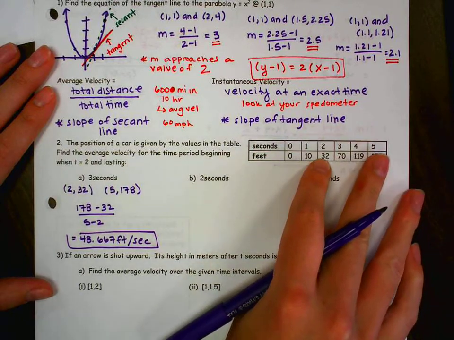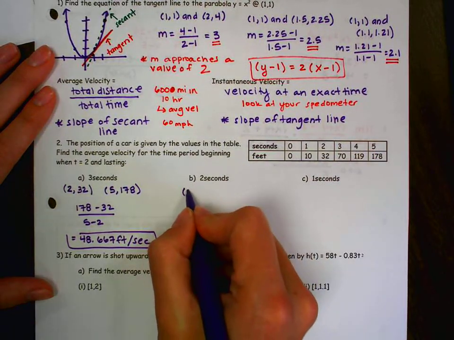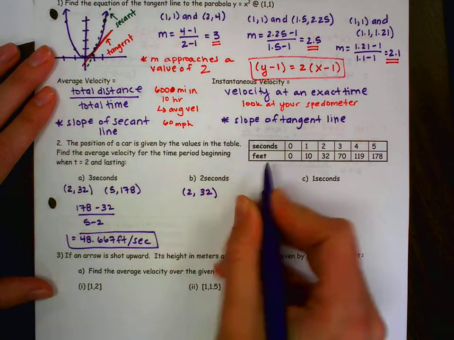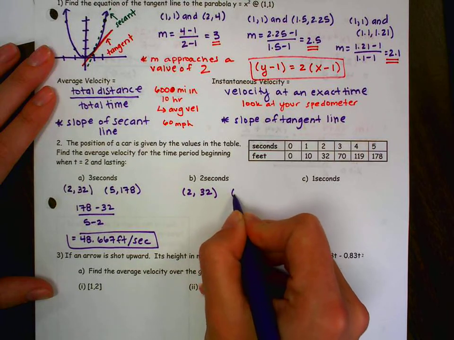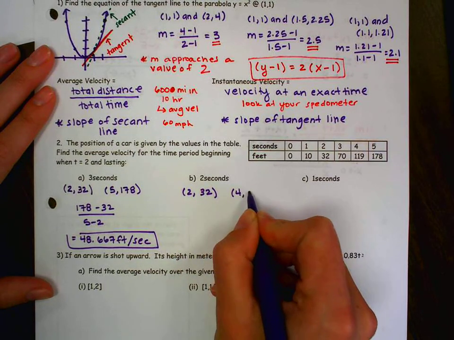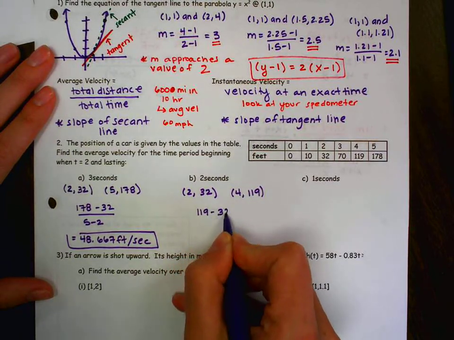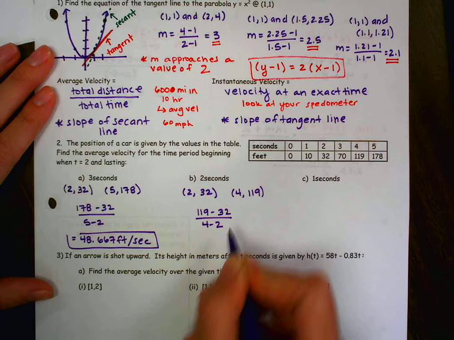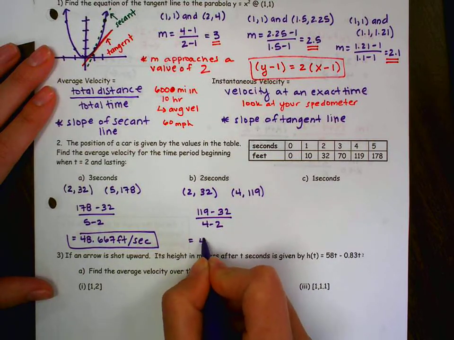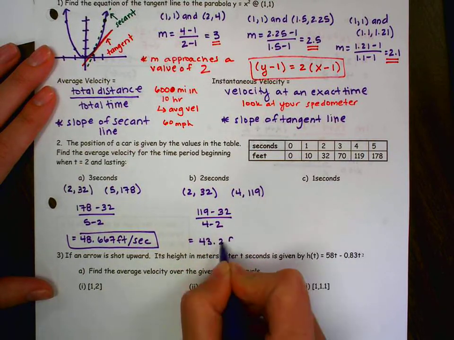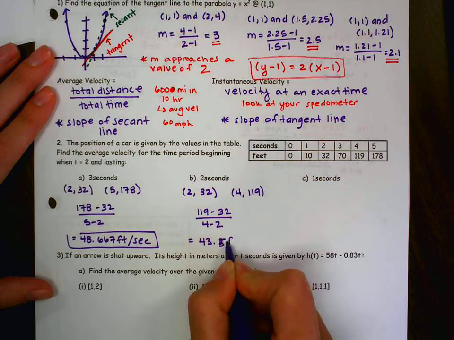Now let's do only 2 seconds apart. So at 2 seconds, I'm at a position of 32 feet. At 4 seconds, which is 2 seconds later, I'm at a position of 119. We're going to do our average velocity. And if I plug that into my calculator, I'm going to get a value of 43.5 feet per second.